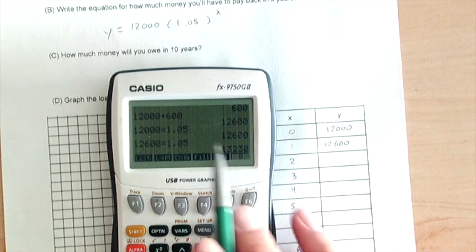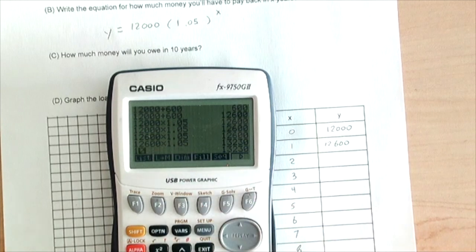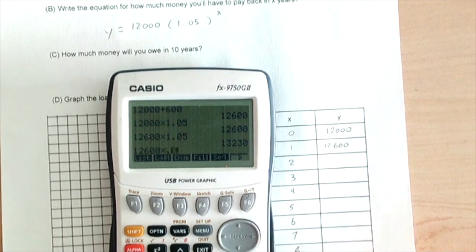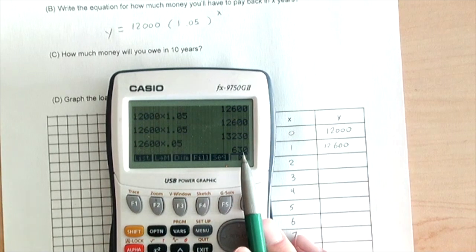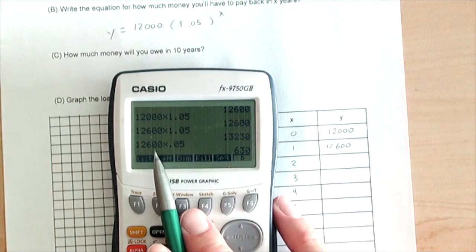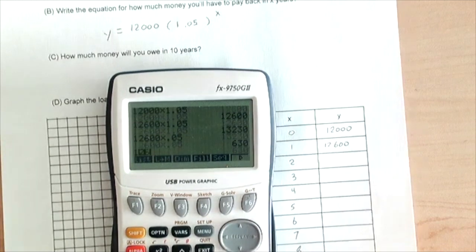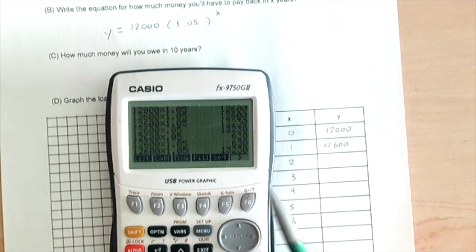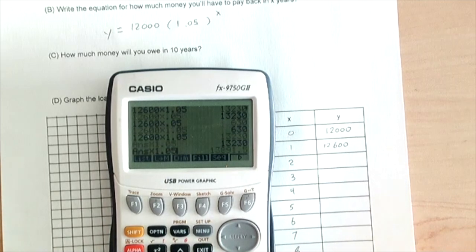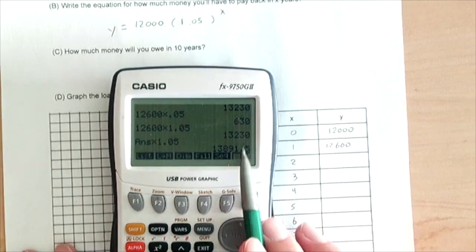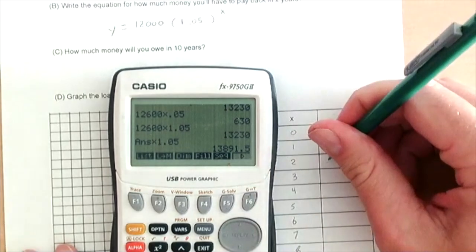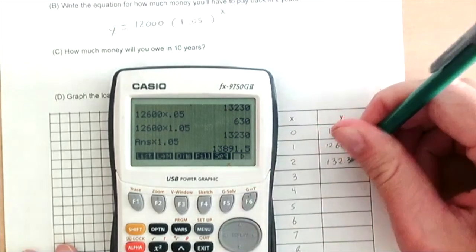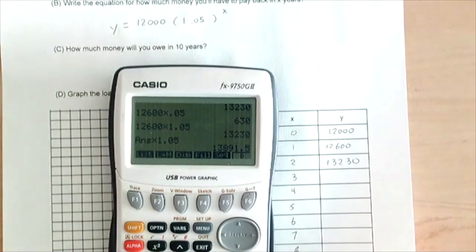So instead of paying 600 in interest, you now have to pay 630 plus this initial amount. So if you just keep multiplying the value by 1.05, it's going to tell you how much you would owe after every year.